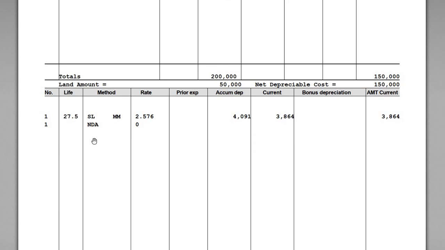Again, straight line method, 27.5-year period, mid-month convention for the date it was placed in service and sold. So the accumulated depreciation, there's that $4,091 number. The amount for the current year is $3,864, and then the little piece that's the difference there, that was the portion of the depreciation from December of the prior period.